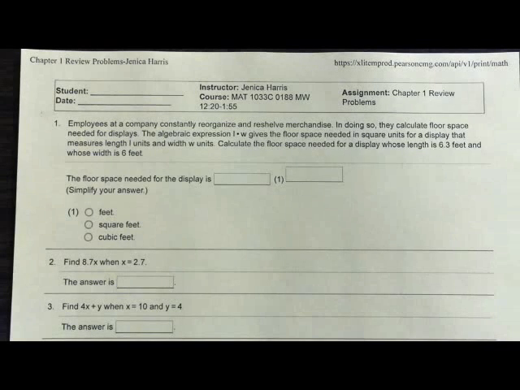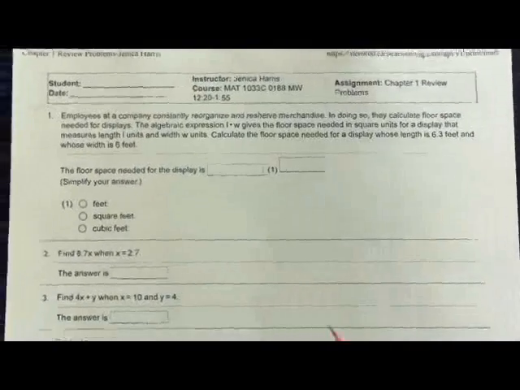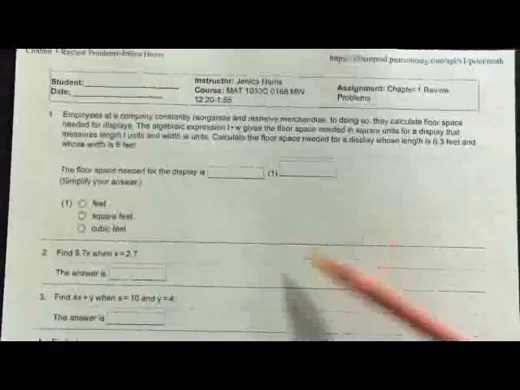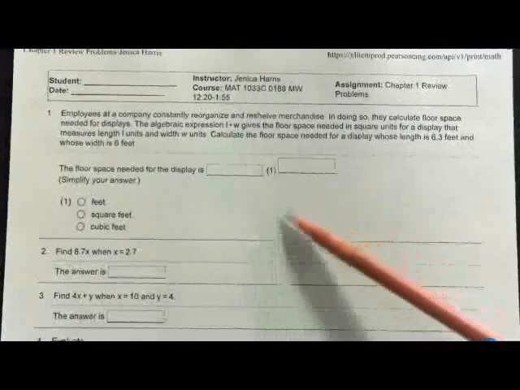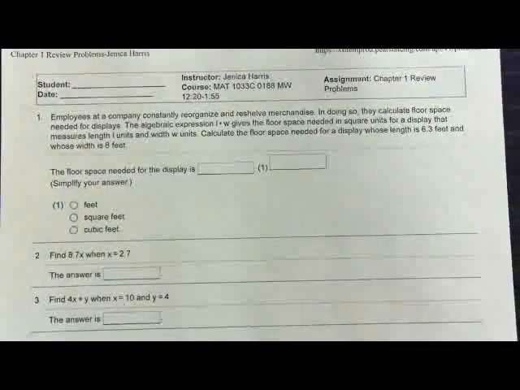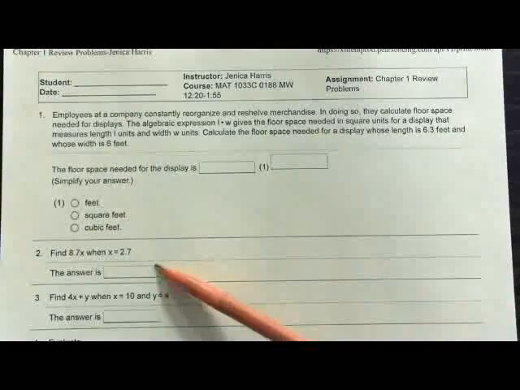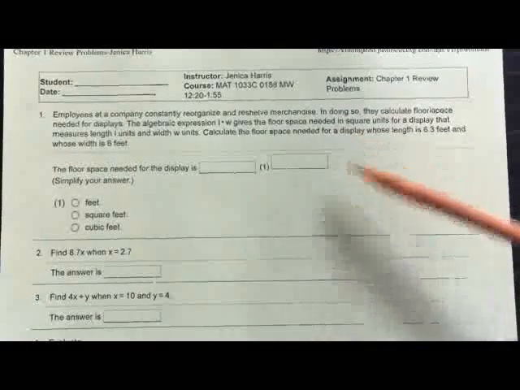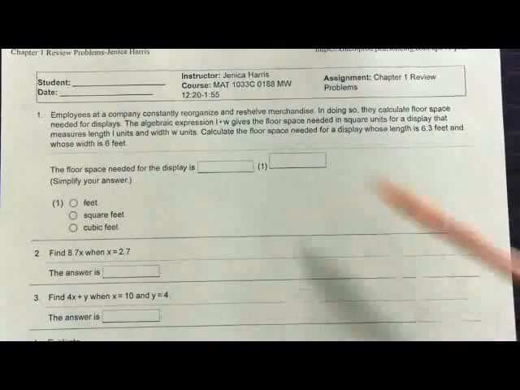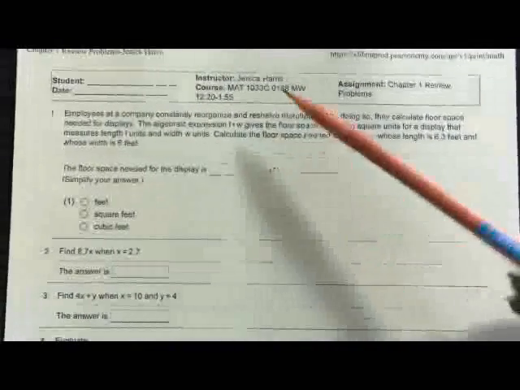Alright, so let's look at this chapter 1 review. You can keep this in your notebook. Basically what I did was go to my math lab, open up your homework assignment for this chapter 1 review, and print it out. When you do it, your numbers will be different, but how to work the problems is the same, because it's the same problem with different numbers.